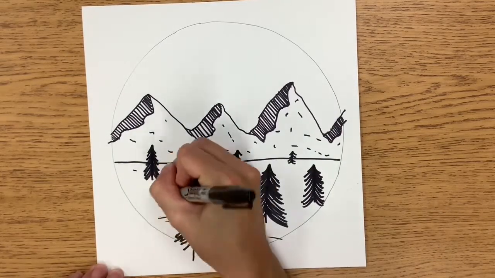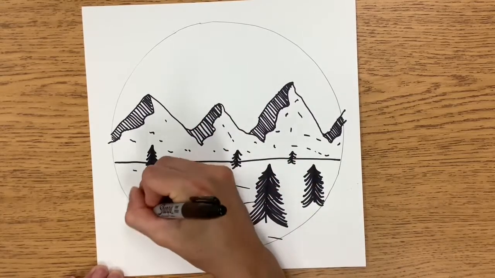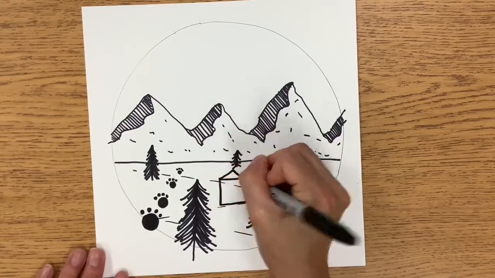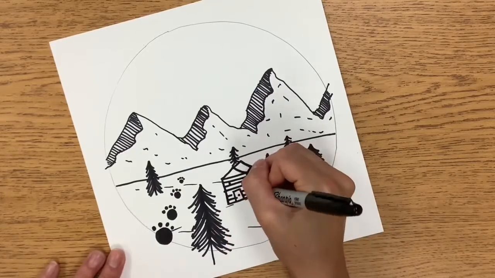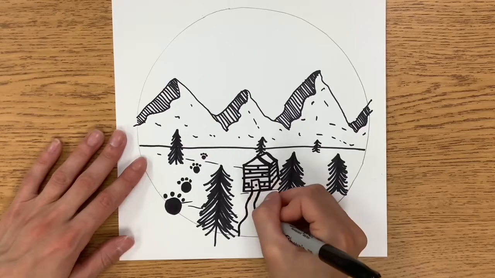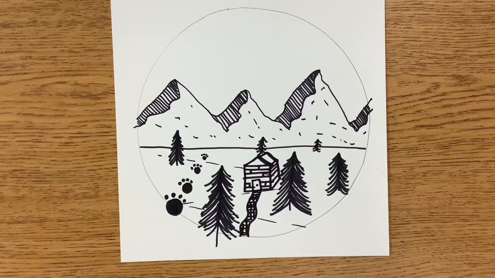Once you are done showing depth with your trees, you can absolutely add any sort of creative details that you would like. Maybe you want to draw an animal or a tent or something super crazy. It's totally up to you. I love to see your creativity at work.